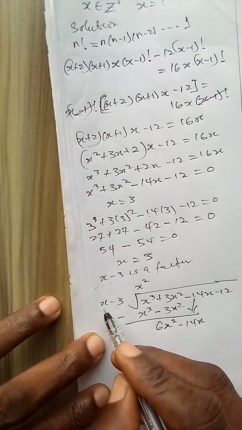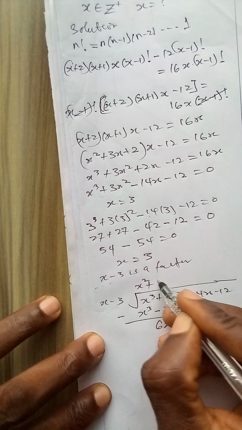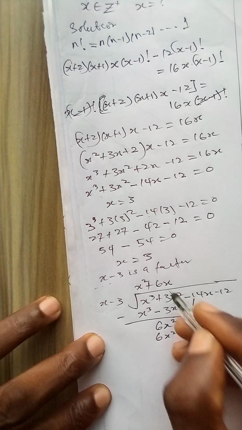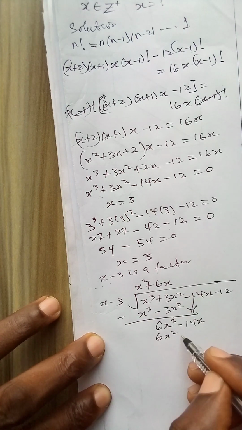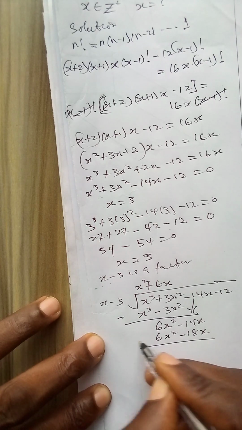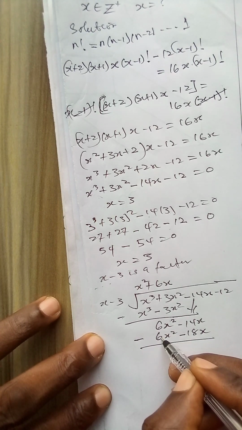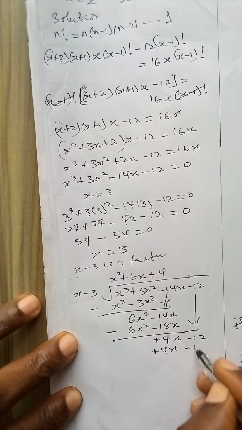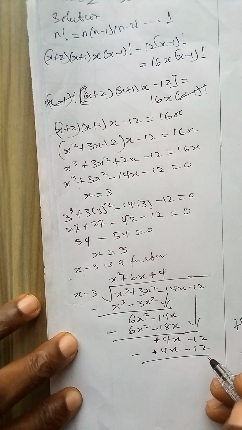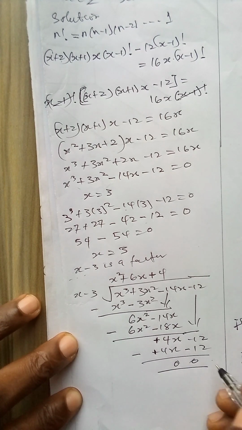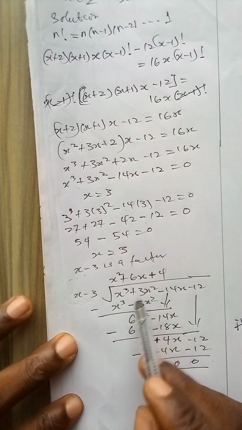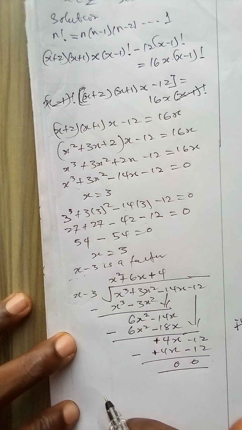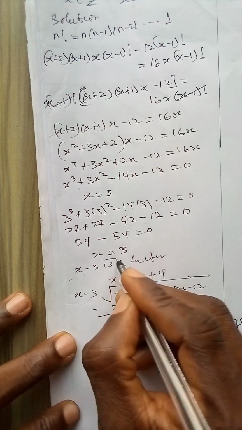6x squared divided by x will give us 6x. 6x times x will give us 6x squared. And 6x times minus 3 will give us minus 18x. If we subtract, this and this will cancel out, and this minus this, 4 times minus 3 will give us minus 12. If we subtract it, we'll have 0. So x minus 3 is a factor of this polynomial because we have remainder 0. So we have a solution. Our first solution is that x is equal to 3.